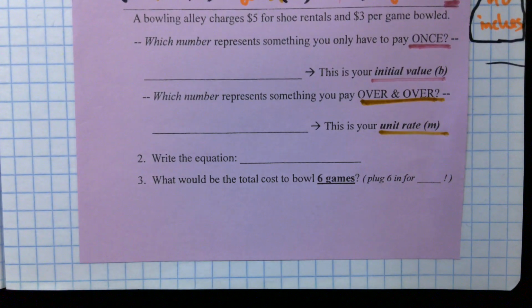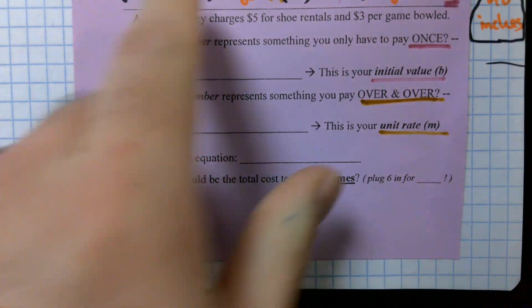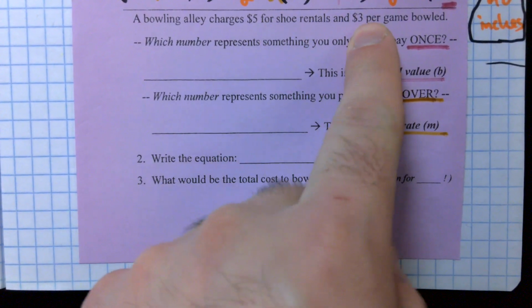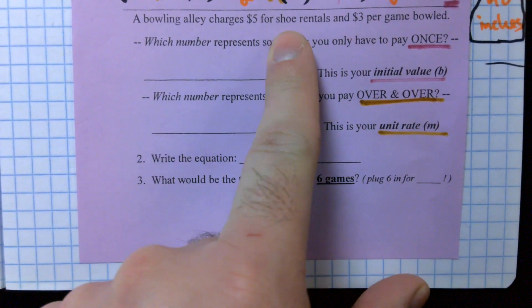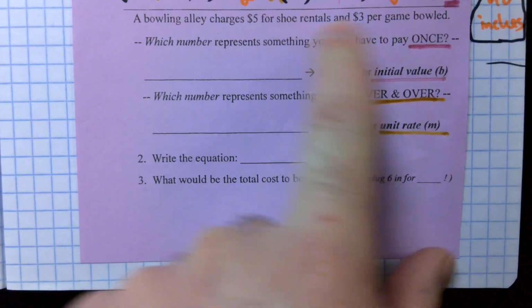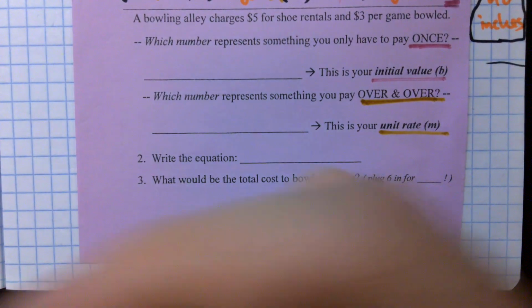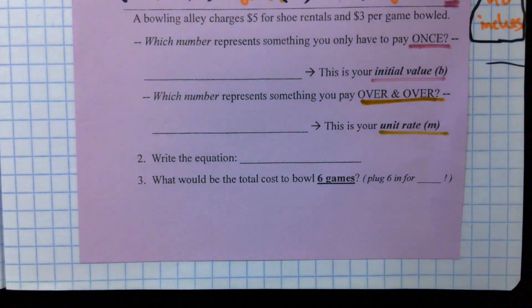So think about this bowling alley that we talked about. Which number do I have to pay only once? The shoe rental or the games bowled? The shoe rental. I only rent the shoes one time.